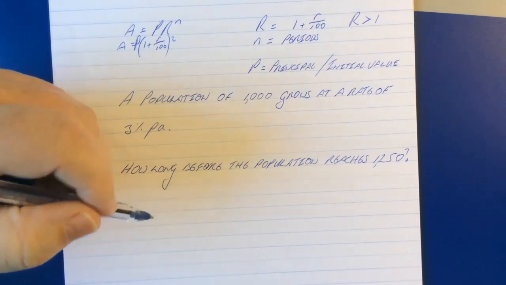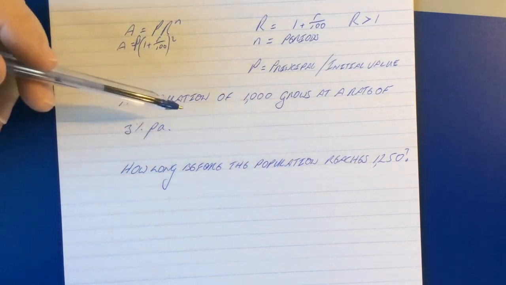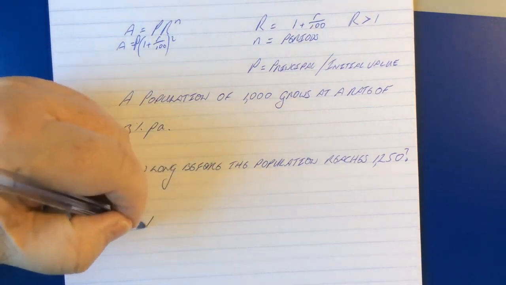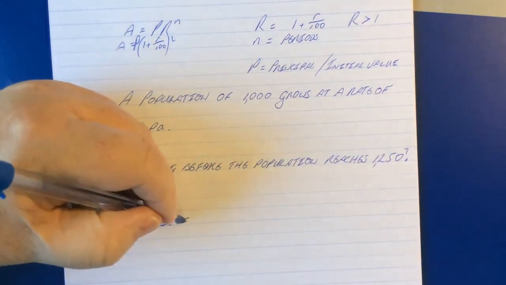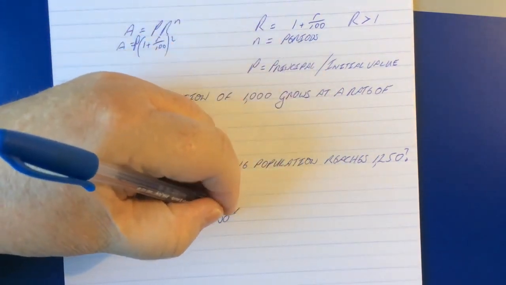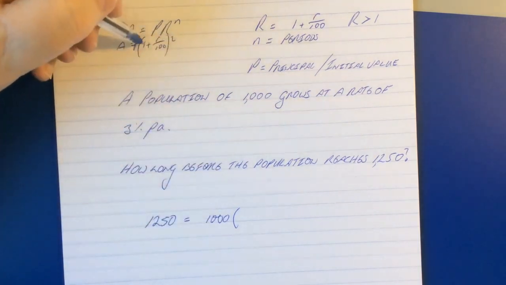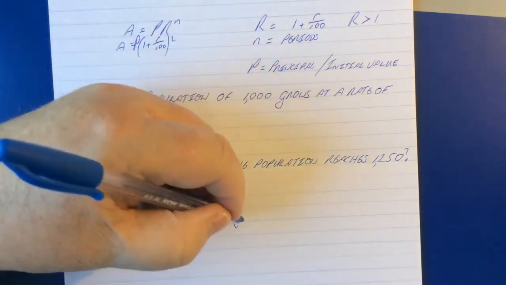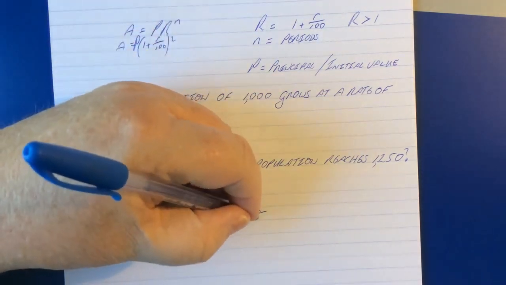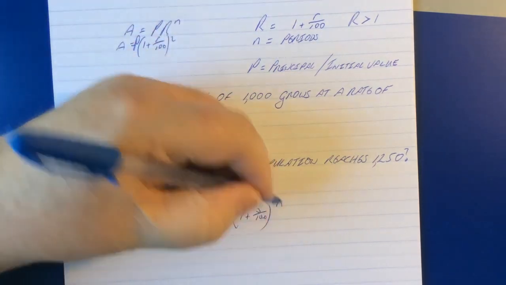Okay, right. So A is our outcome. Now 1,250 is actually our outcome, and that is equal to our initial value, which is 1,000, times 1 plus our rate, which is 3% over 100. And what we're looking for is that.